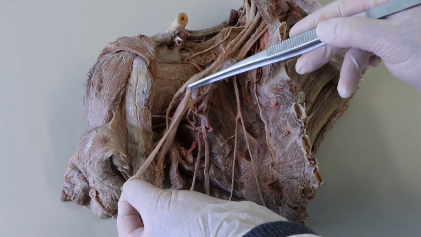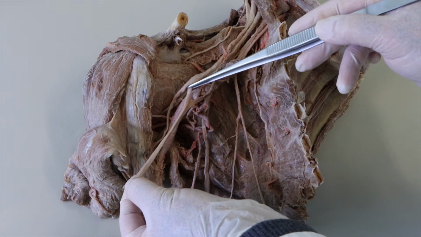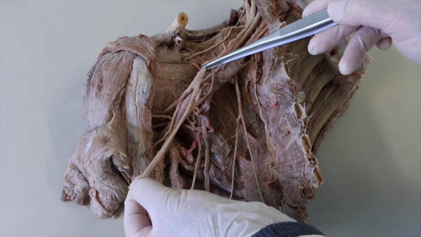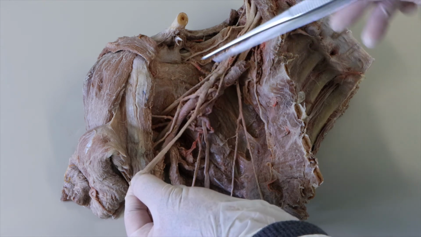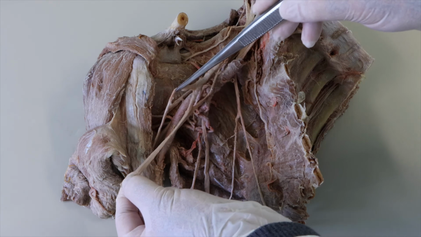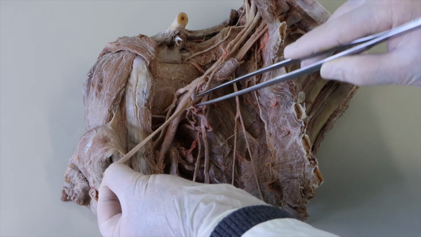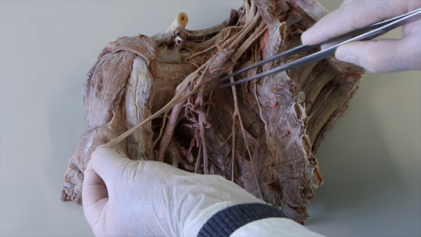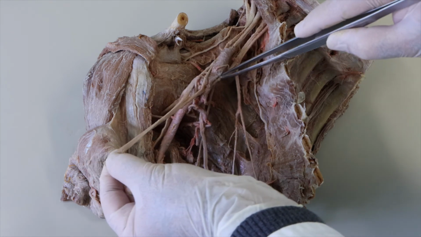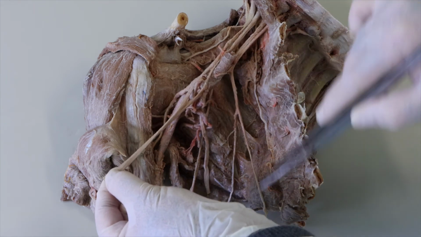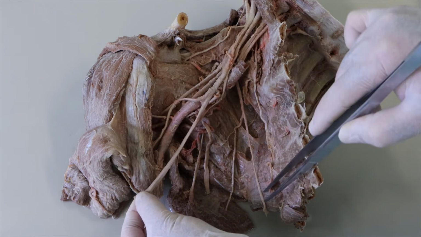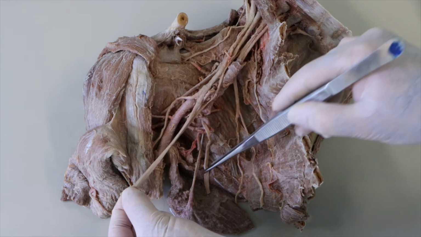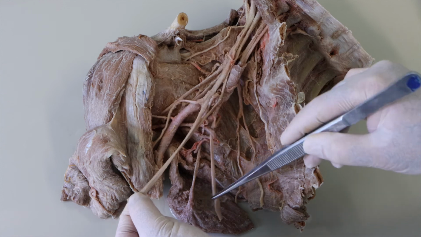This is the lateral arm that arises from the lateral cord, and in this case you can recognize that the lateral cord also gives the musculocutaneous nerve. The other, medial arm arises from the medial cord, and when you find the medial cord, you know that it gives the medial cutaneous nerve of the arm and the medial cutaneous nerve of the forearm, and it also continues as the ulnar nerve.